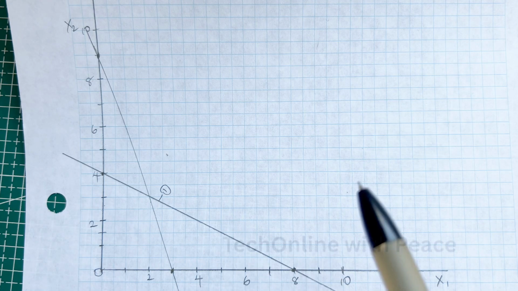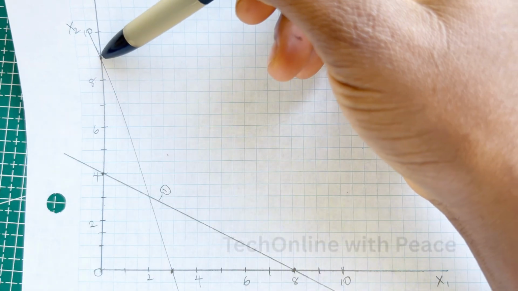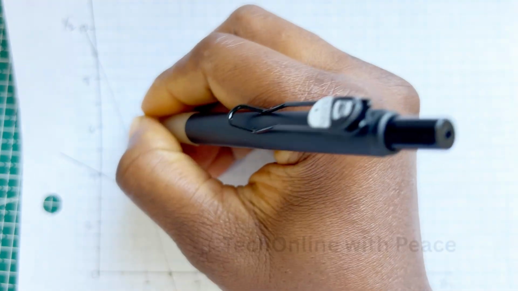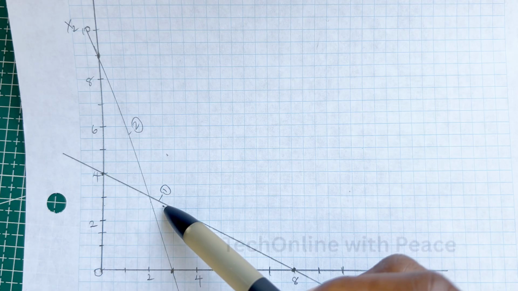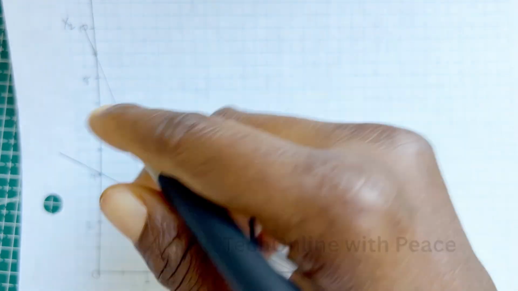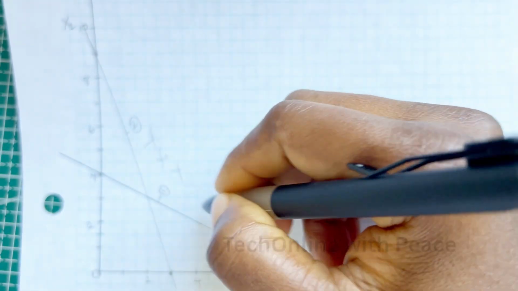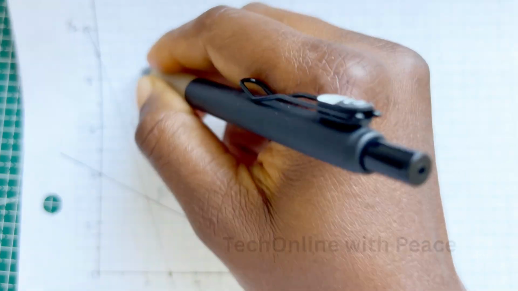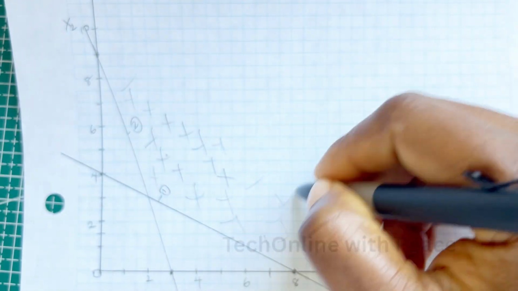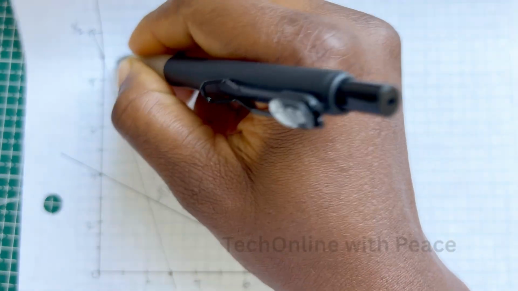This is the graph now. Remember, here is our first constraint. Meanwhile, from here to here is our second constraint. And for the two constraints we have greater than. So for the first constraint, we have greater than. As I said, the feasible region will be anything above the line. So everything here is above the line. Everything here is above the line. And for constraint 2, everything here also.